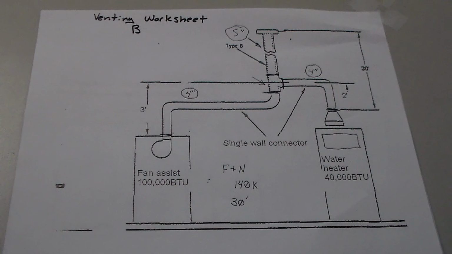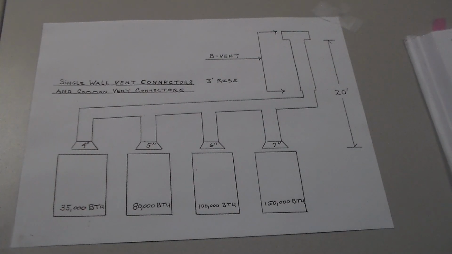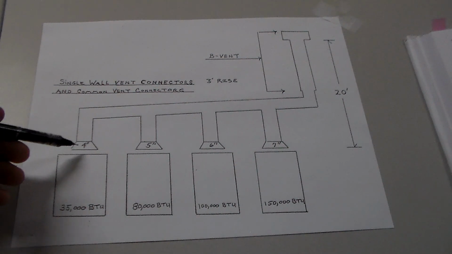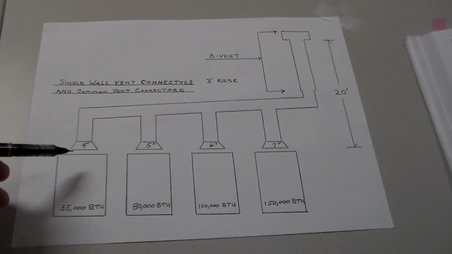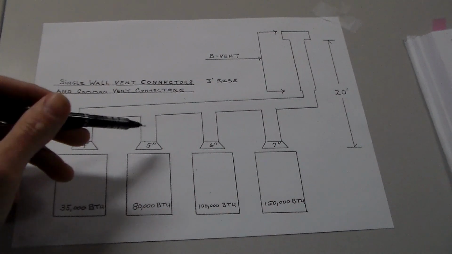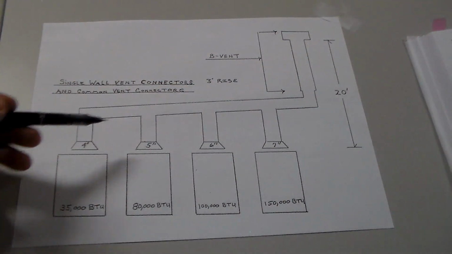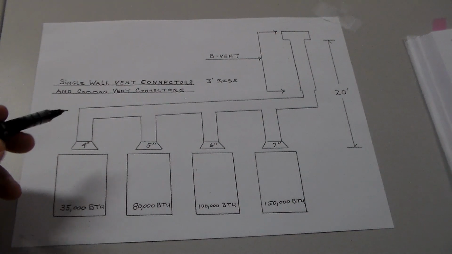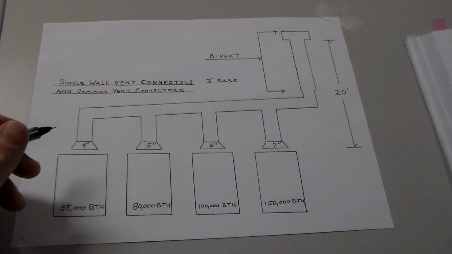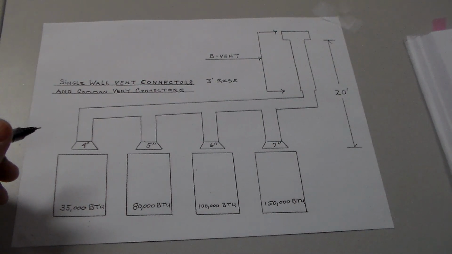Let's look at the next one. It's a little more difficult. Okay, so we talked earlier about how this one's a little more difficult because we have all those common vent connectors, and then we have flue collar sizes involved here. So we have to make sure that we don't pick a piece of pipe that is smaller than our flue collar size. But as always, before we start looking at any of these numbers, we got to get on the right table.